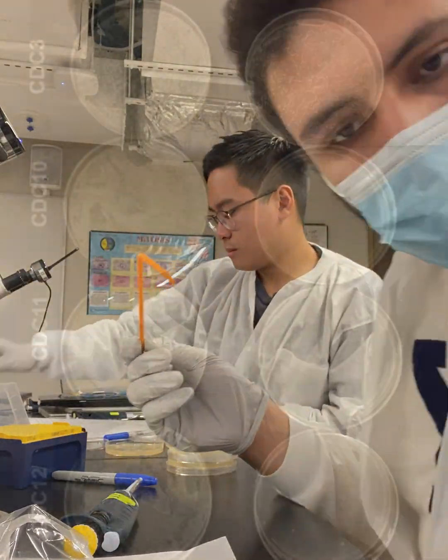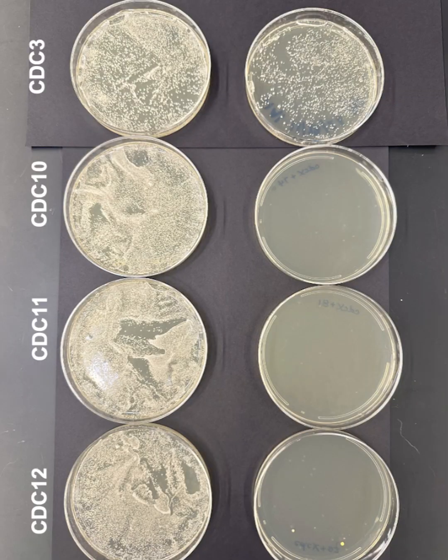And here's what we see. No growth at restrictive temperature for the CDCX cells transformed with CDC11. What a bummer. At least now we know that CDC11 does not rescue our cells, so we can rule out CDC11 as the gene mutated in our CDCX cells.